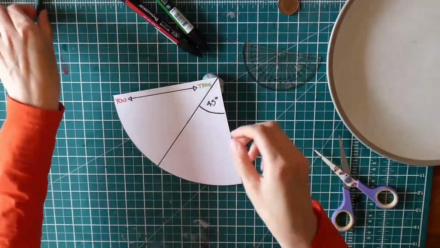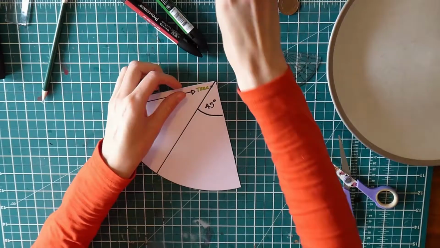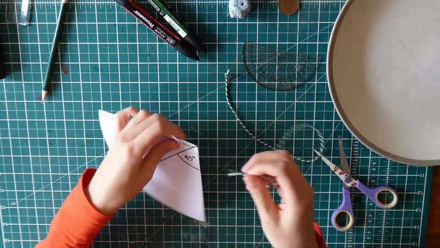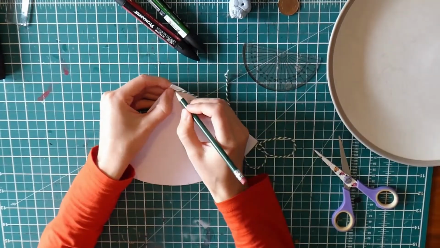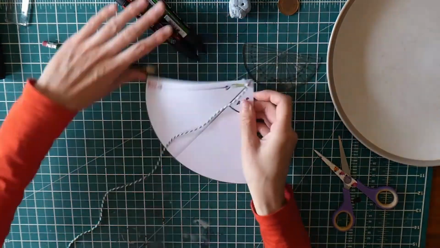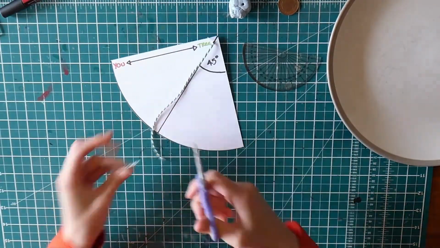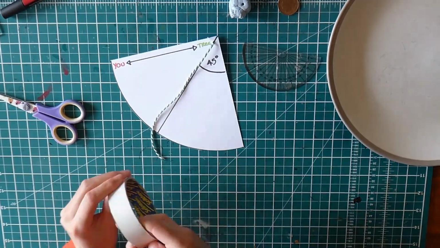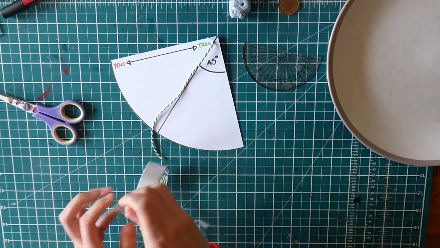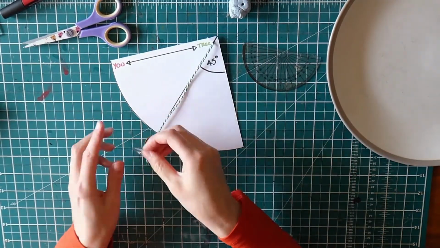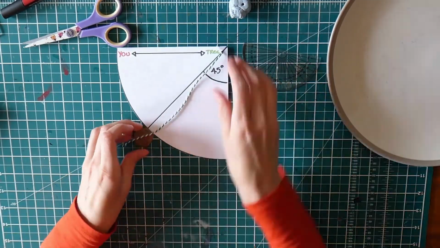Now punch a hole through your 45-degree line in the corner for your string to go through. Tie a knot in one end, feed it through, and then stick your string to the back of your clinometer to hold it in place. Trim your string so that it is just longer than the edge of your clinometer, and attach your weight. I've used a 2p piece here. Make sure your weight can swing free of your clinometer.